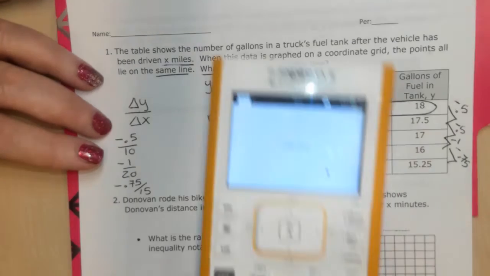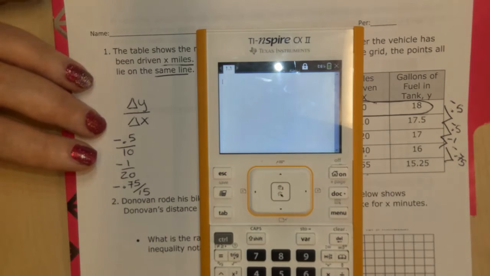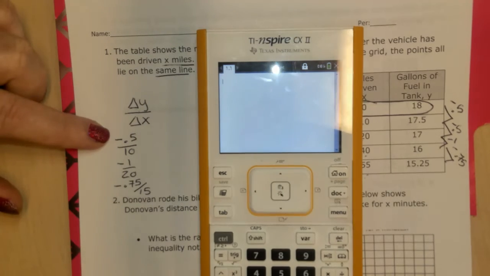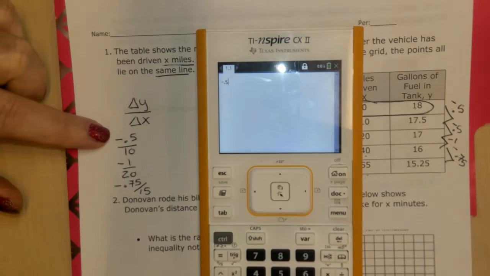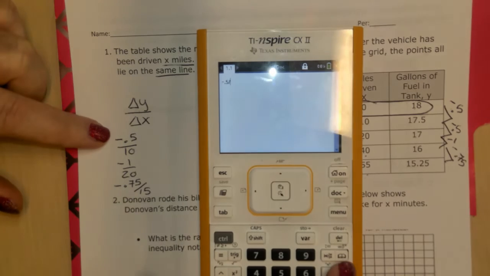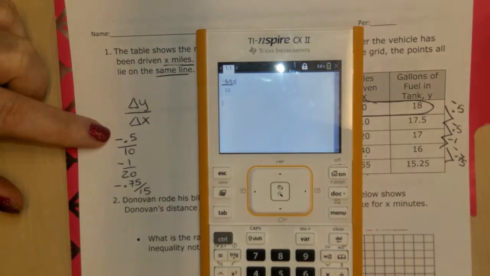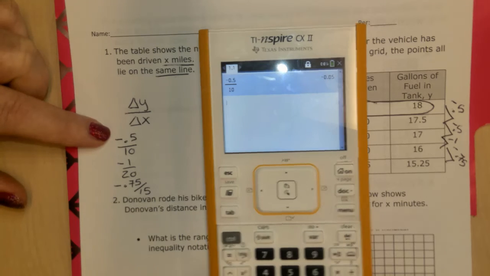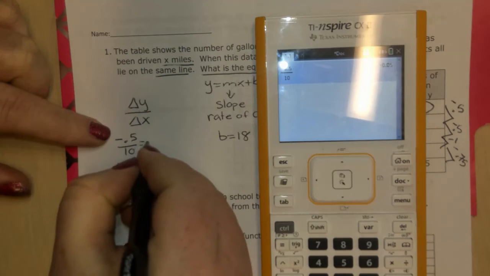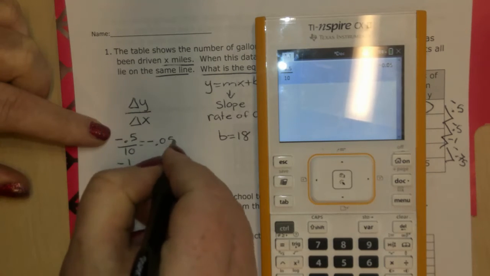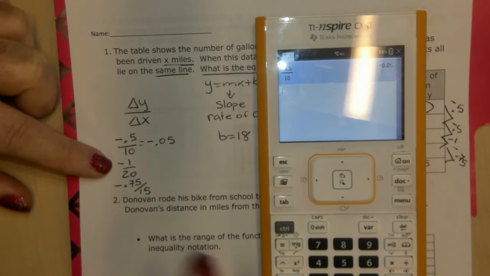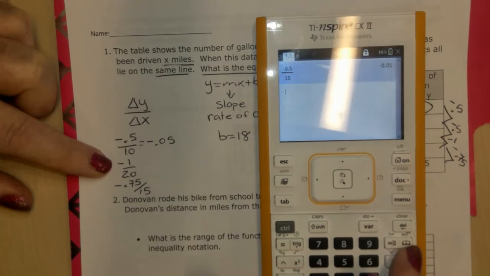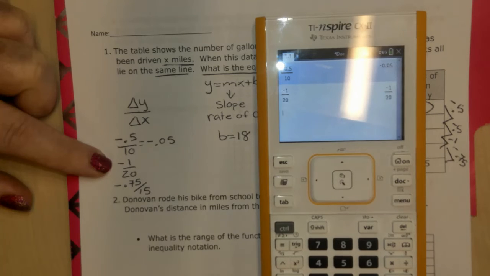So let's use a calculator. Negative 0.5 divided by 10 is negative 0.05, and negative 1 divided by 20.